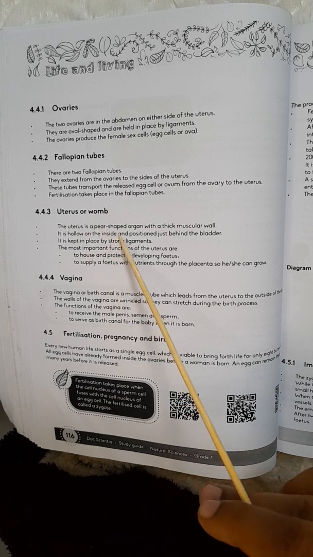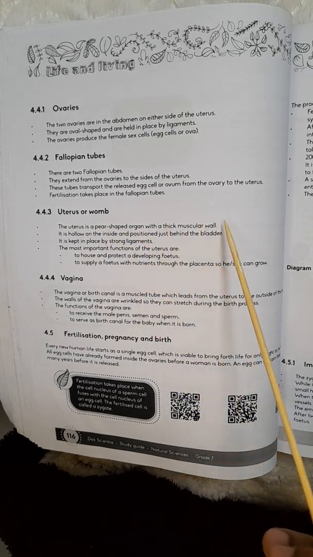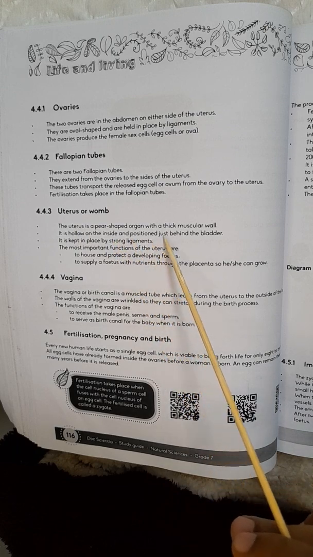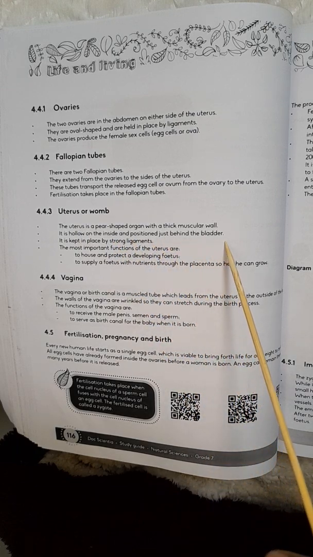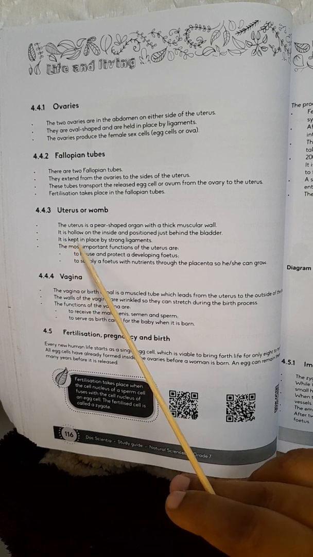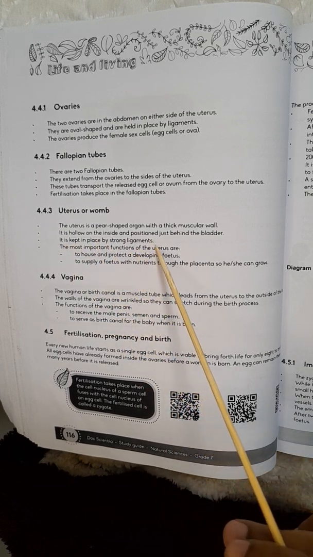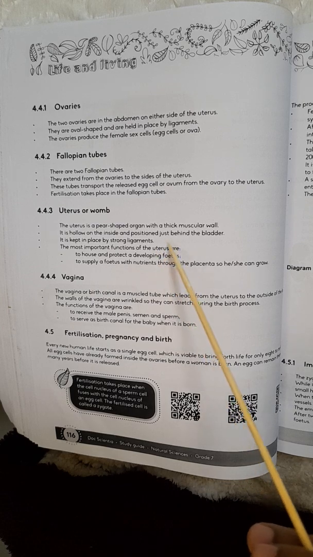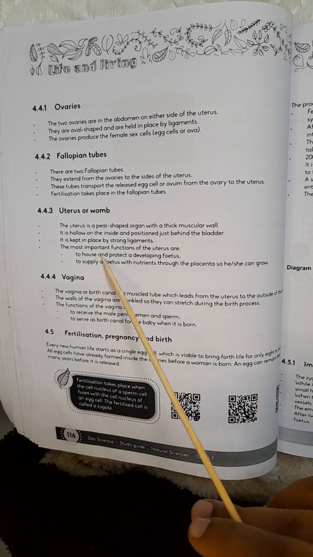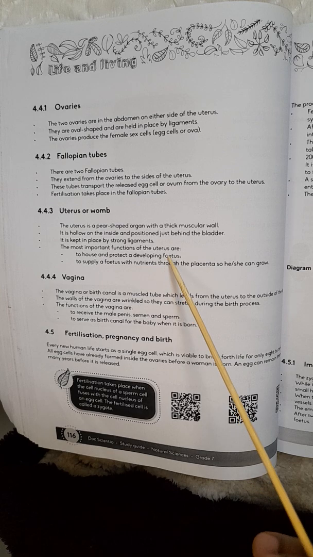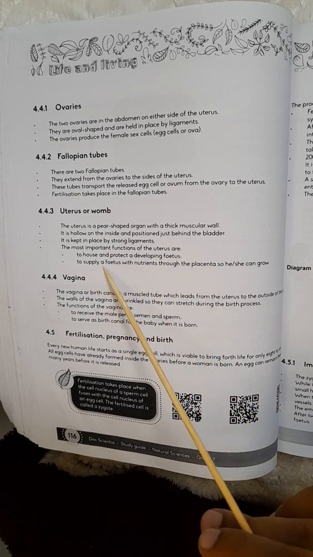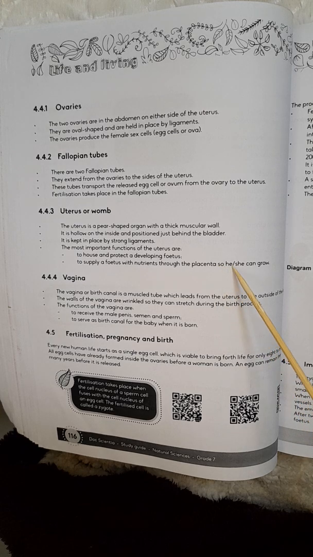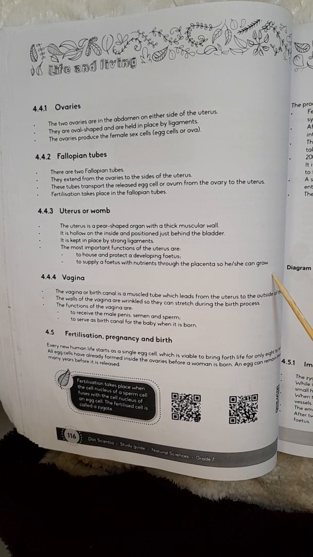The uterus is a pear-shaped organ with a thick muscular wall. It is hollow on the inside and positioned just behind the bladder. It is kept in place by strong ligaments. The most important functions of the uterus, which is the womb, are to house and protect the developing fetus, and to supply the fetus with nutrients through the placenta so he or she can grow.